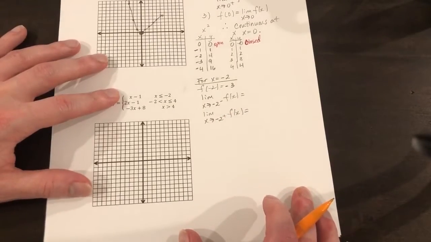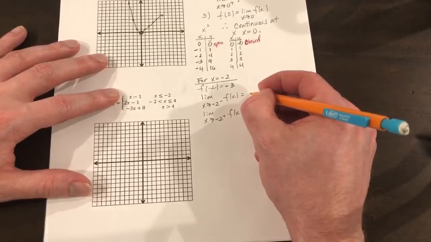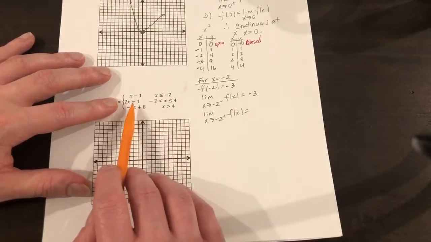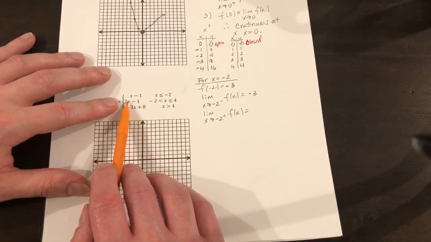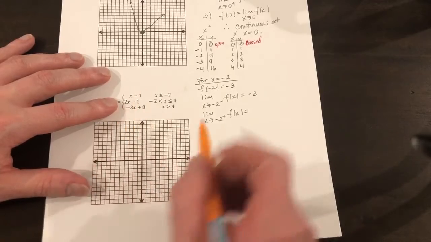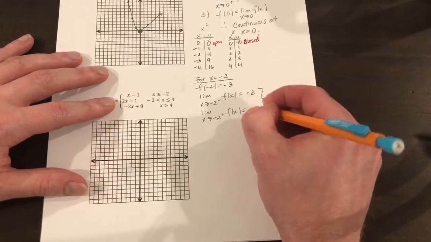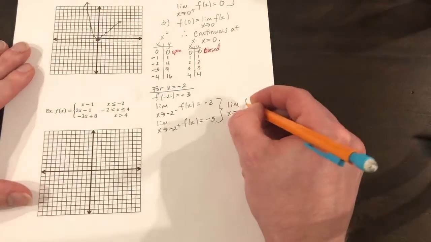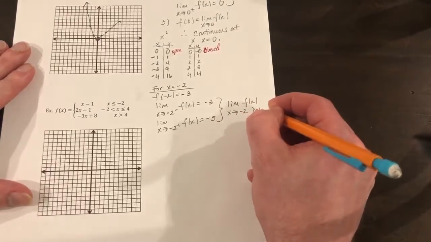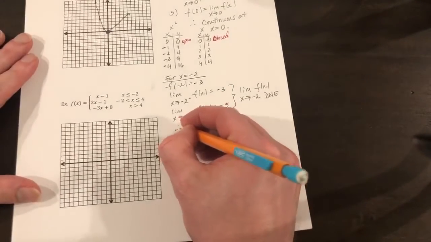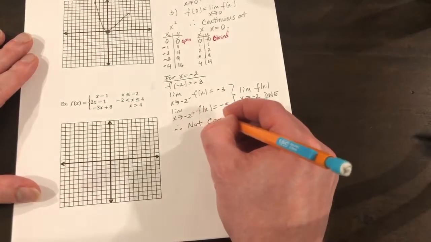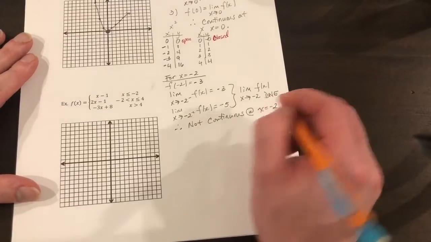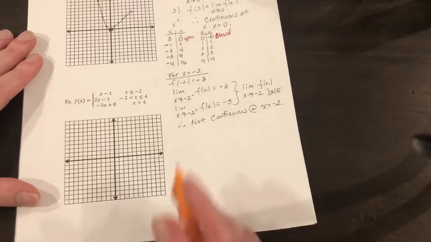As I go from the left-hand side, this is the less than branch. I already plugged in a negative 2, so I get a negative 3. If I plug in negative 2 in the right-hand branch, it's this one right here. So negative 2 times 2 is a negative 4, minus 1 is a negative 5. So the limit as x approaches negative 2 of f of x does not exist. Therefore, not continuous at x is equal to negative 2. Now we're going to prove it at 4.